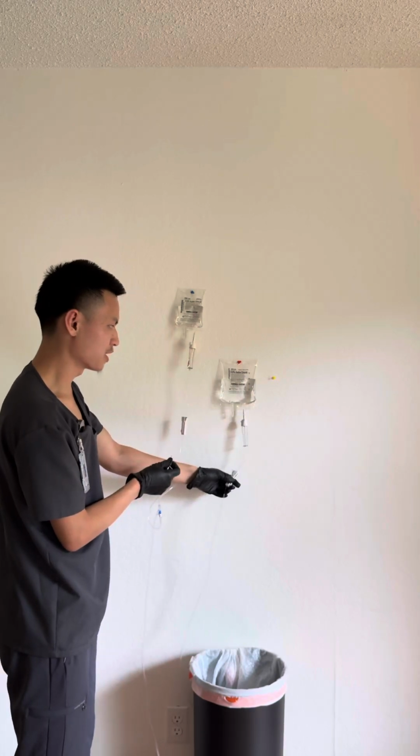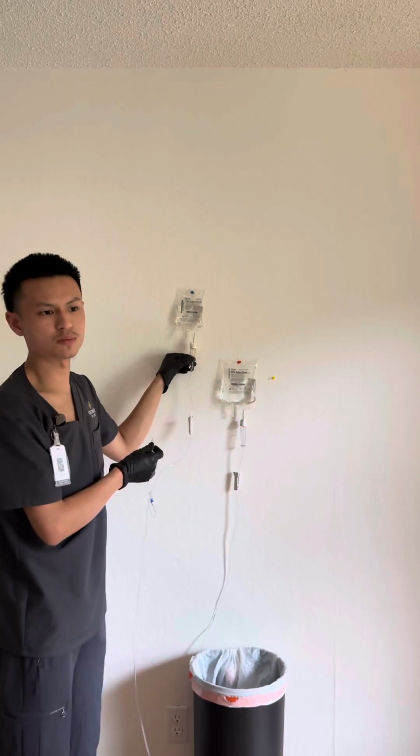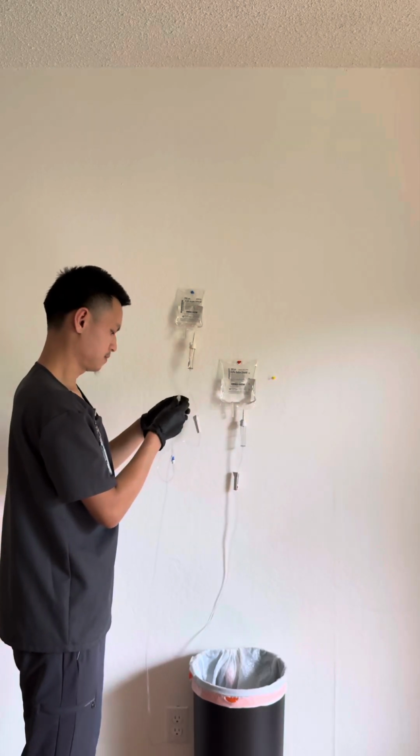This is going to be 38 drips, so that's resumed. I am now going to count. This is going to be 100 drips per minute, so we're going to do that.